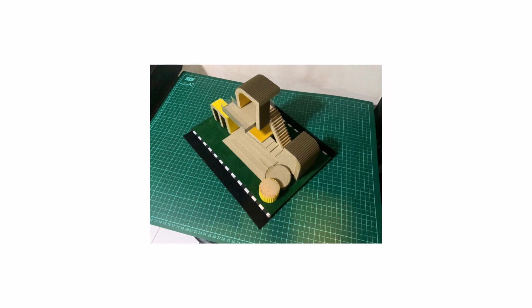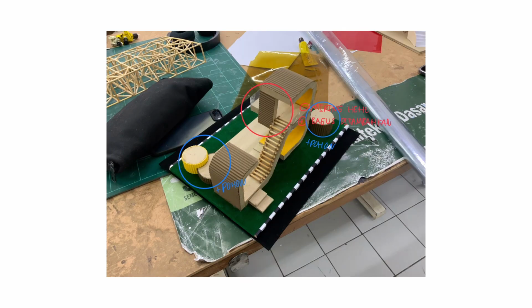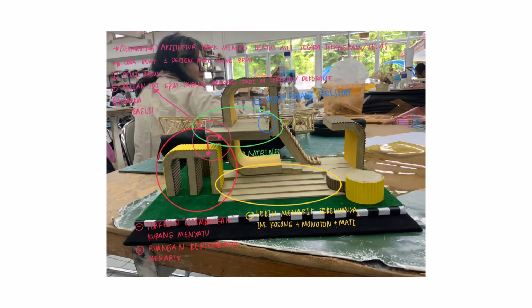In addition, I have also thought about where the folly is located. I chose a green area on the edge of the sidewalk that I think is suitable for the type of building I made, namely having a minimalist and modern impression. This model is considered to have met the requirements for the embodiment of the folly. Many parts can be maintained, but many also need to be improved.